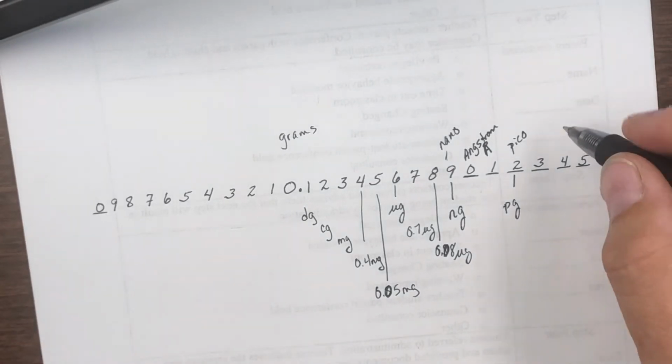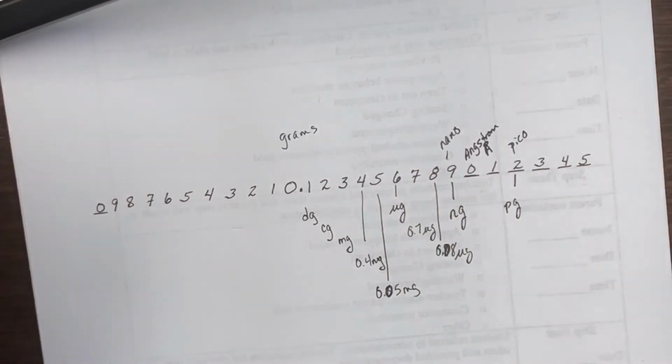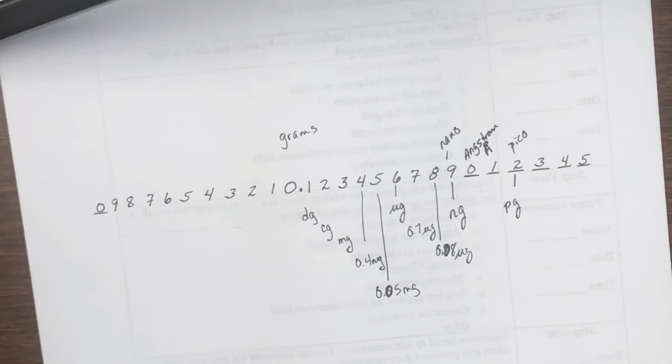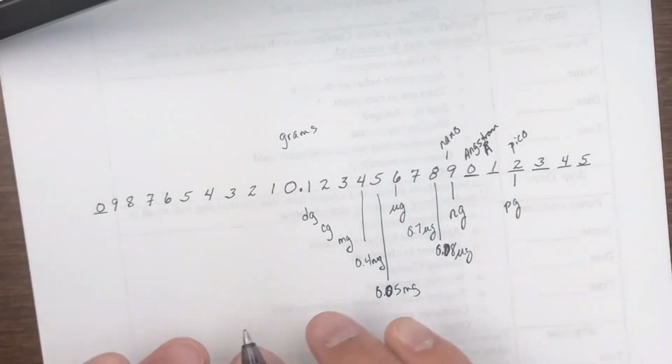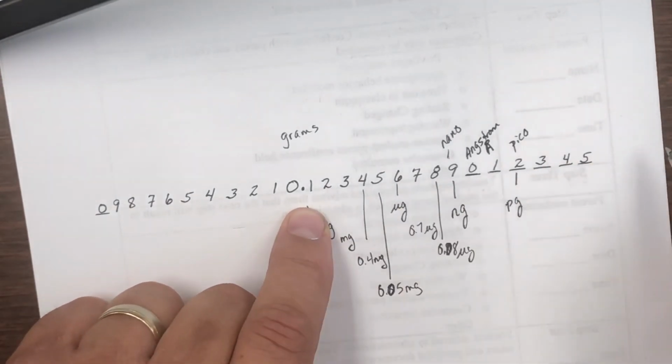But what we really want to know is, do you understand kilograms? We need to know really down from megagrams. Definitely need to know kilograms. Definitely need to know centigram, milligram, and micrograms, and possibly nanograms. Again, why did I show you this? Is because this is another way to look at and memorize this.